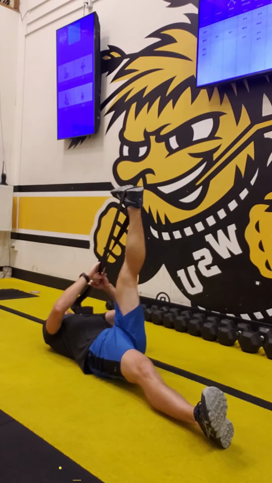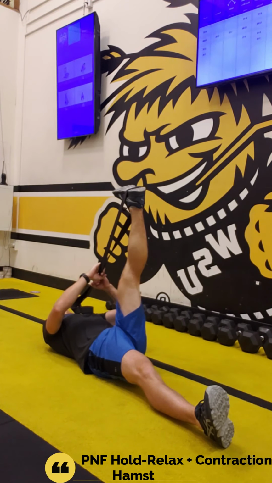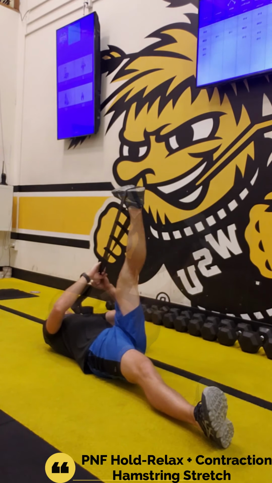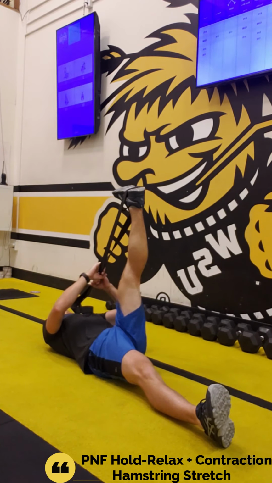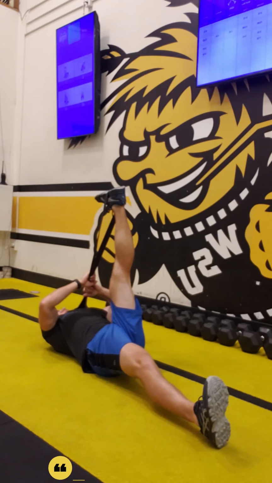The third component uses the hold relax with an additional agonist contraction. This not only uses the autogenic inhibition that we've mentioned earlier, but also reciprocal inhibition. We passively pre-stretch the muscle, we have isometric contraction of the stretched muscle, and then a concentric contraction of the opposing muscle. Now think about that.